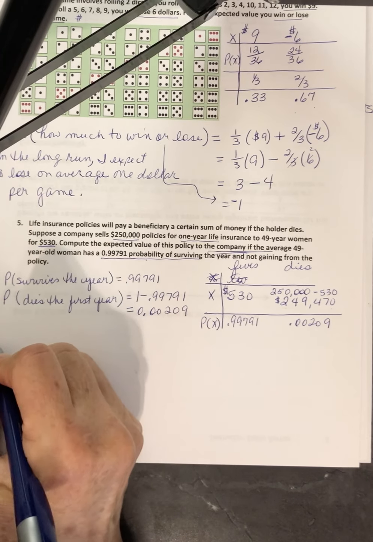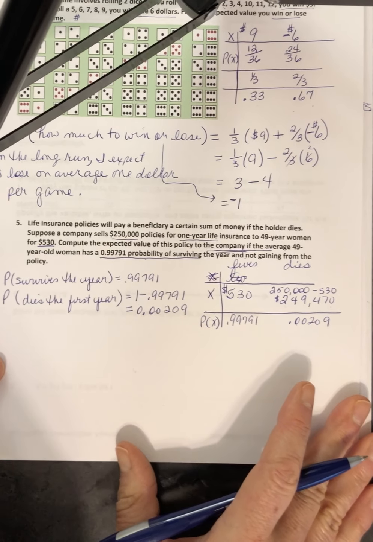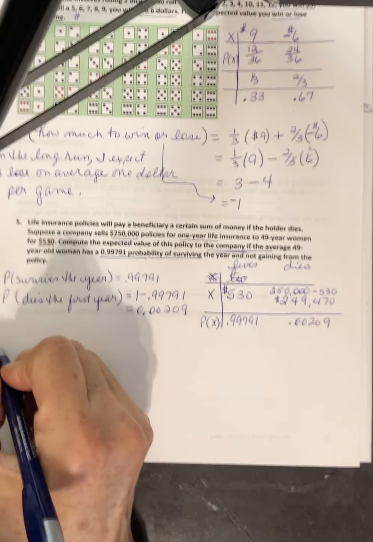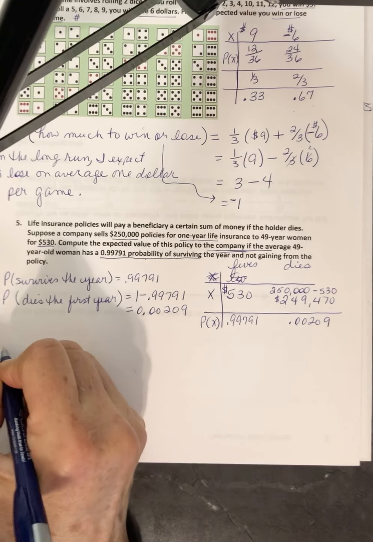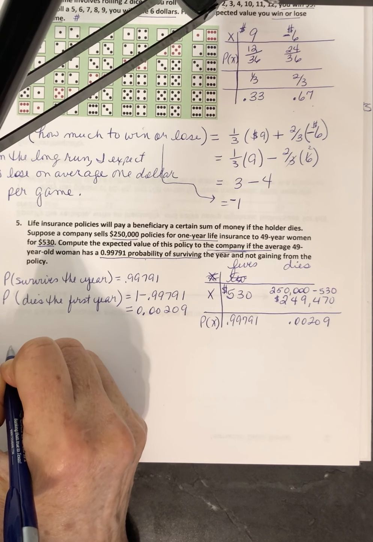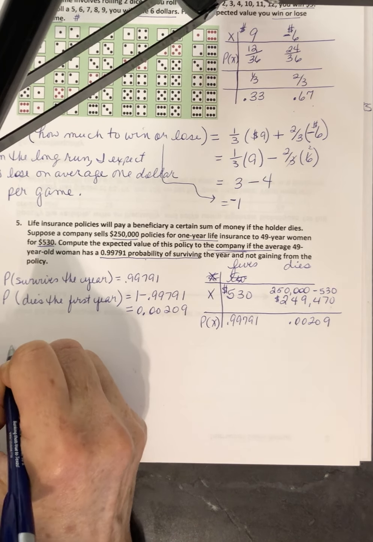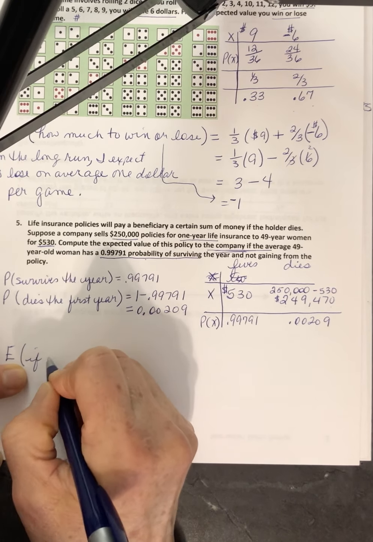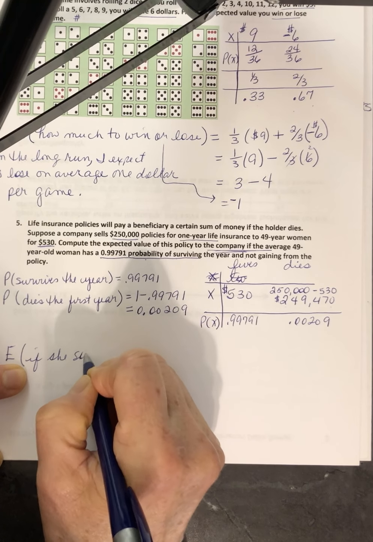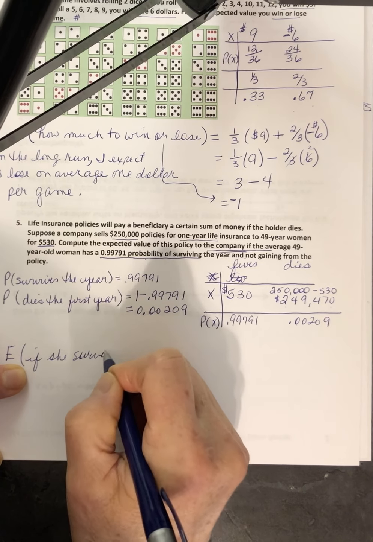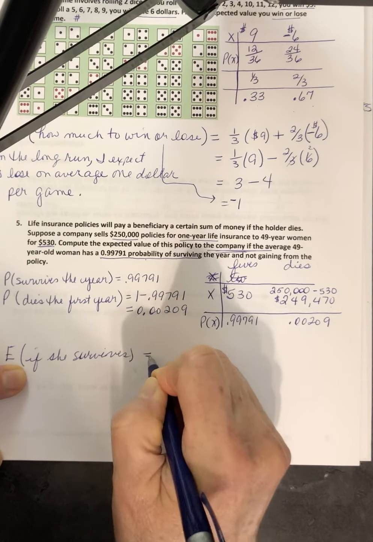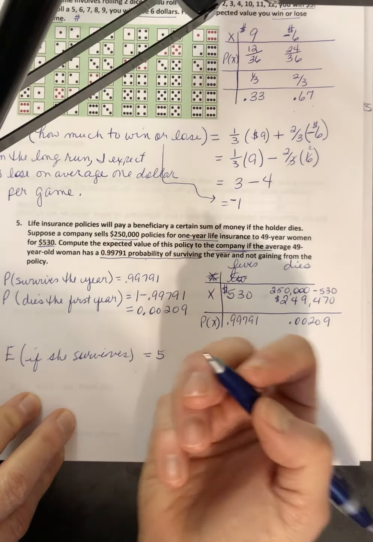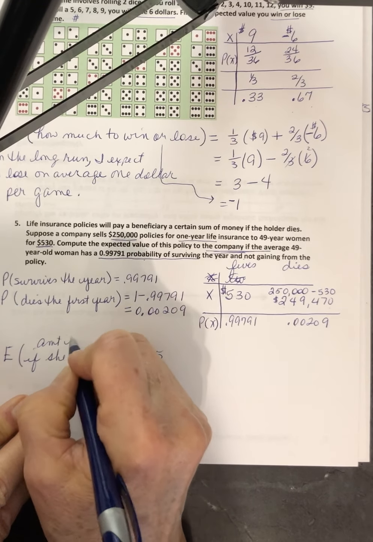Okay, so we want to calculate the probability of surviving the year, or the expected value that they're going to get. So the expected value if she survives. So we've got the amount earned.